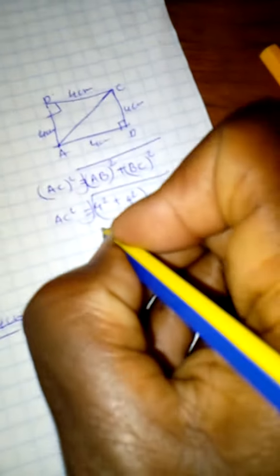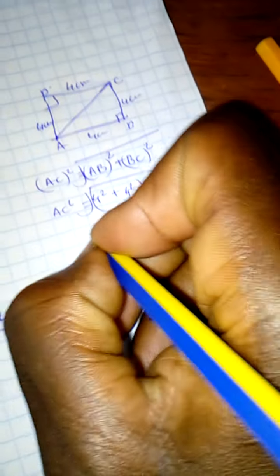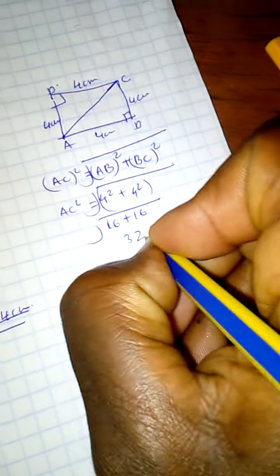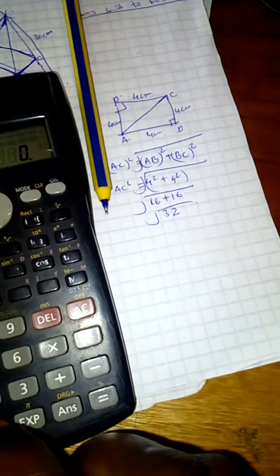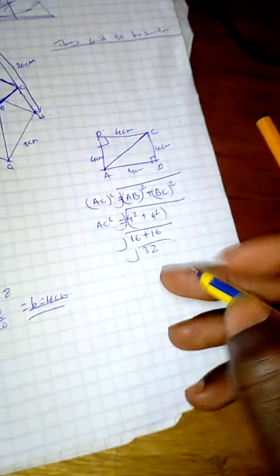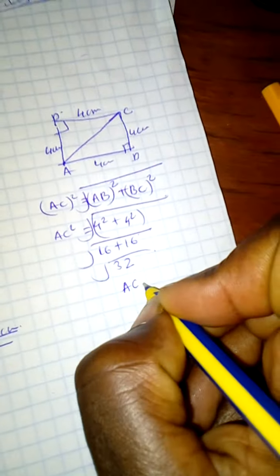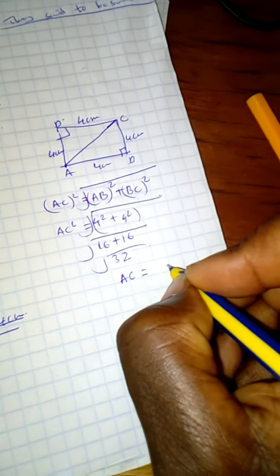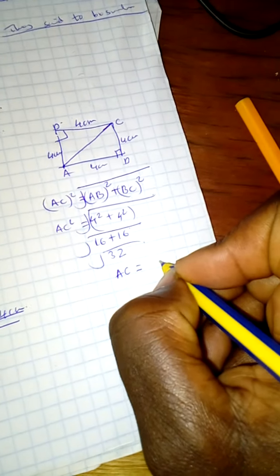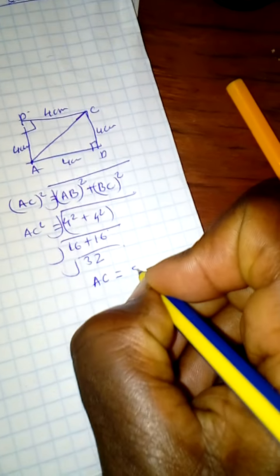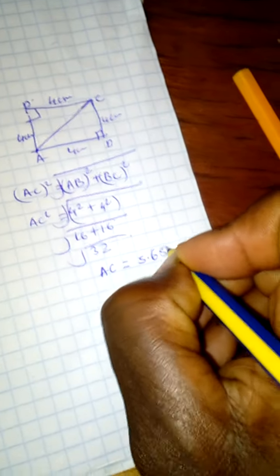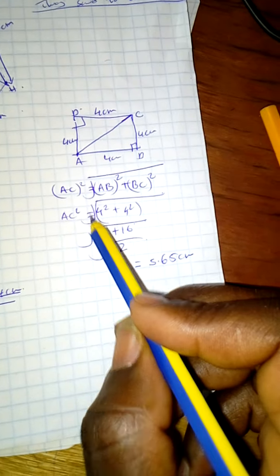Now 4 squared is 16, plus 16, then we find the square root, that is the square root of 32. You find the square root of 32, and the length AC is equal to 5.65 centimeters.